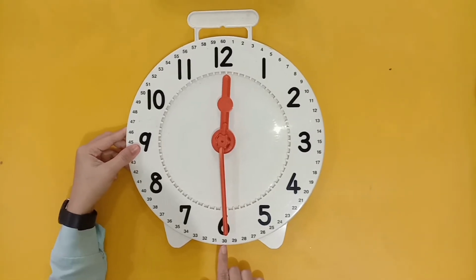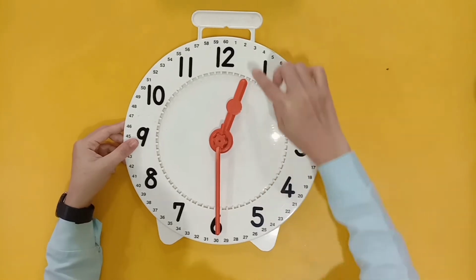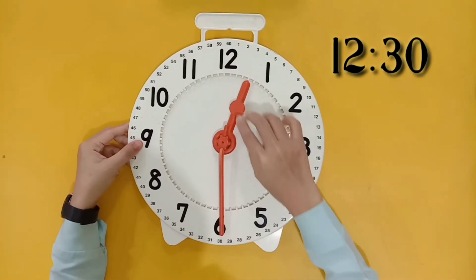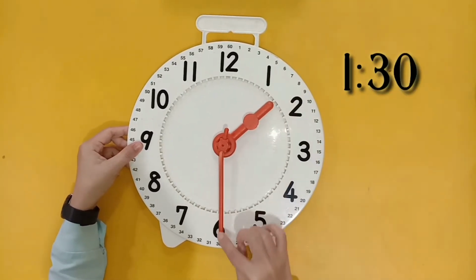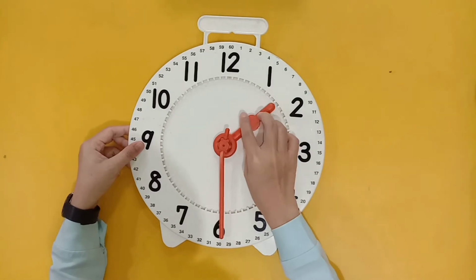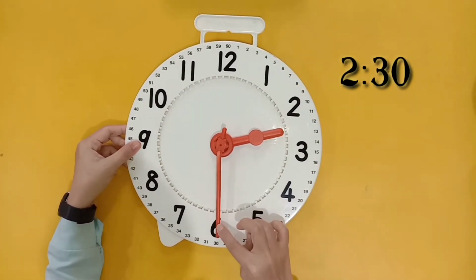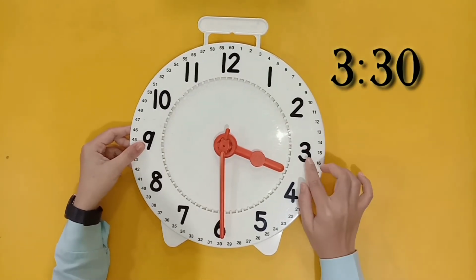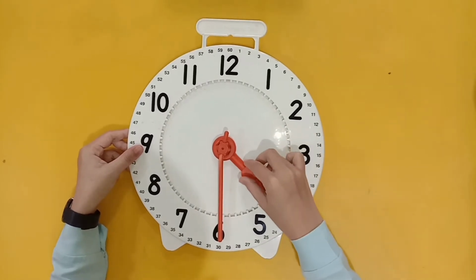If the long hand is on number 6, it means 30 minutes. Okay, 30 minutes. If the short hand is here, it means 12:30. Okay, if the short hand is here, it means 1:30. If it is here, it means 2:30. If here, 3:30.